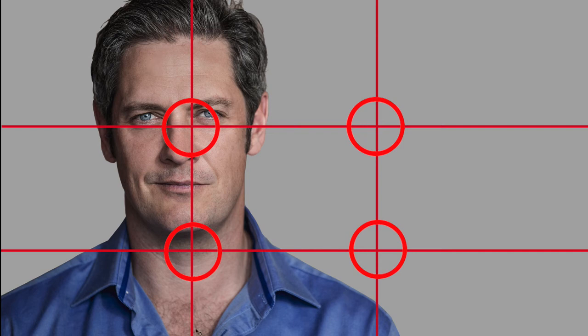So you've got flow coming up from the top, and then you've got all this lovely empty space, and it just creates a far more interesting composition than having it smack dab in the center.